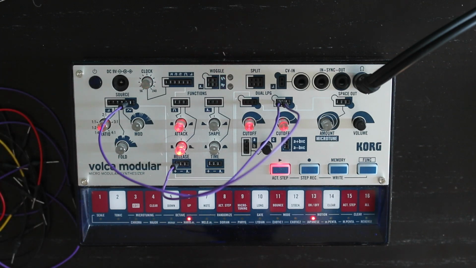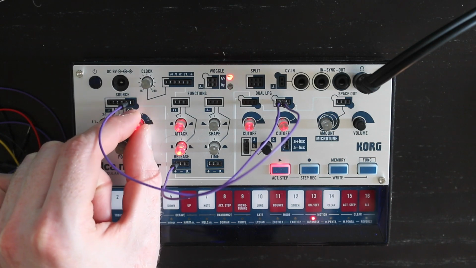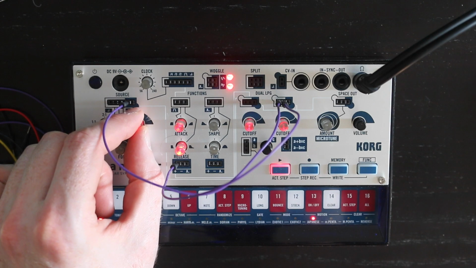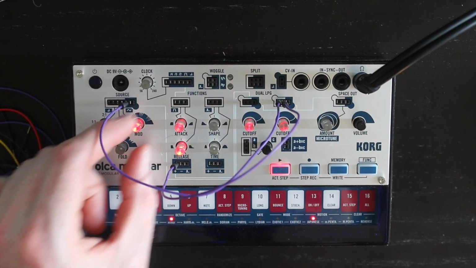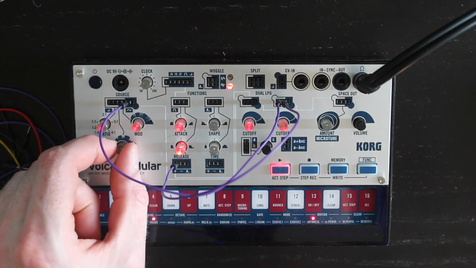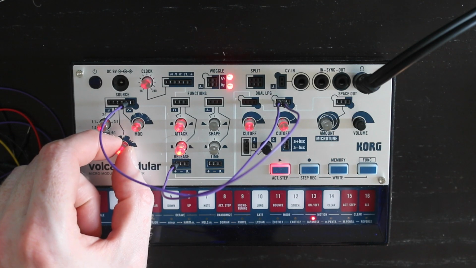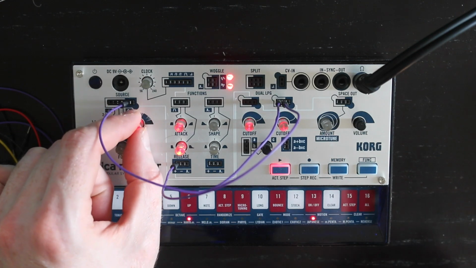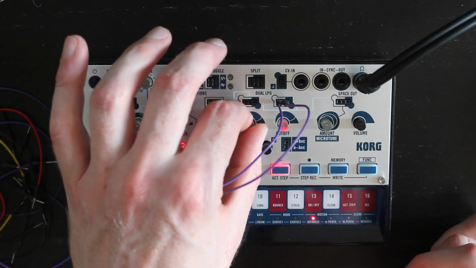And what we could do now is actually modulate, say, the mod dial. And we could turn this one down.